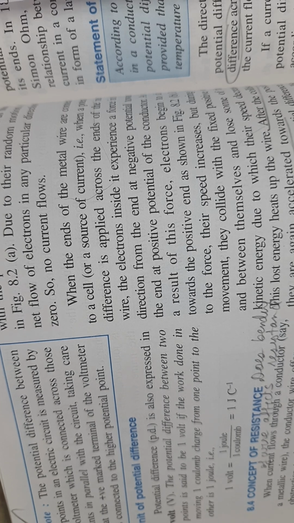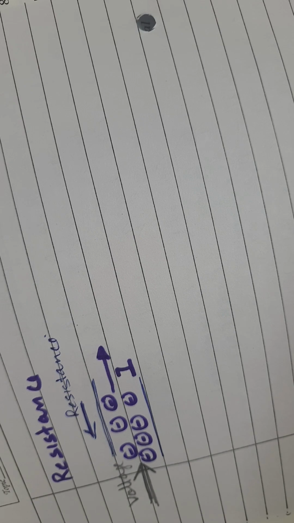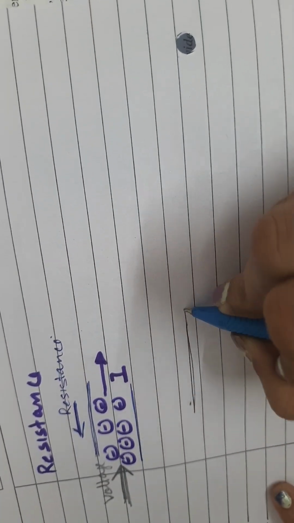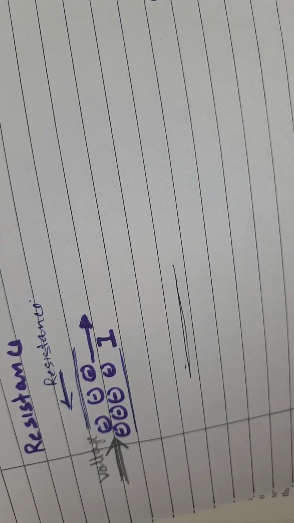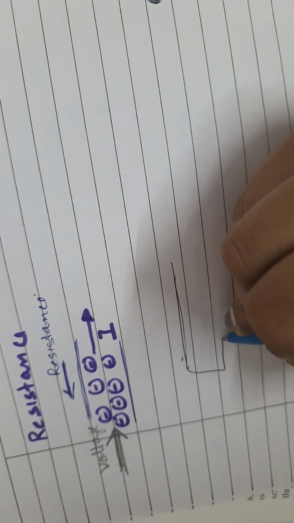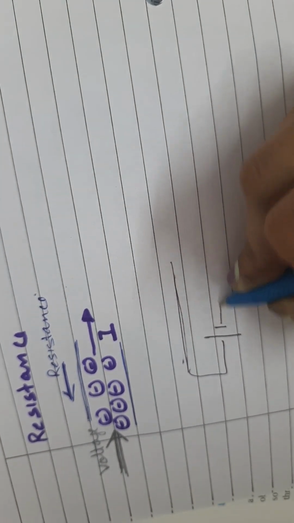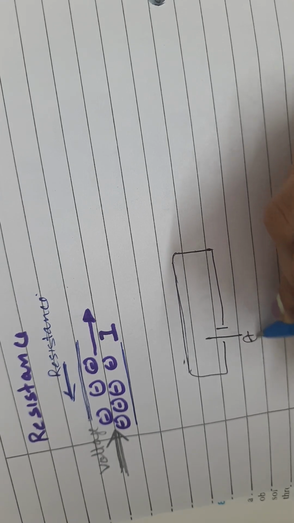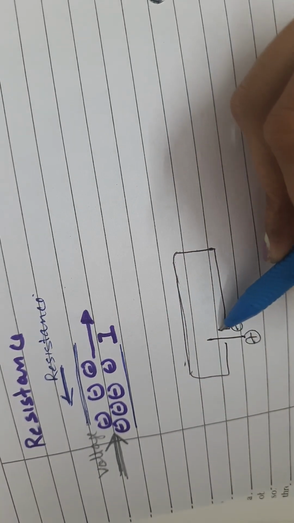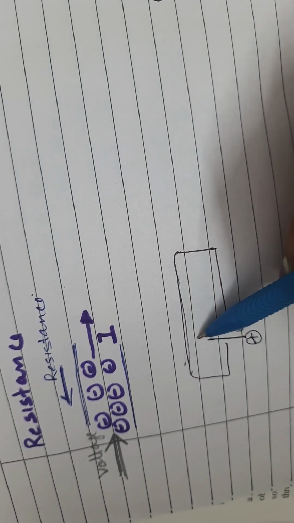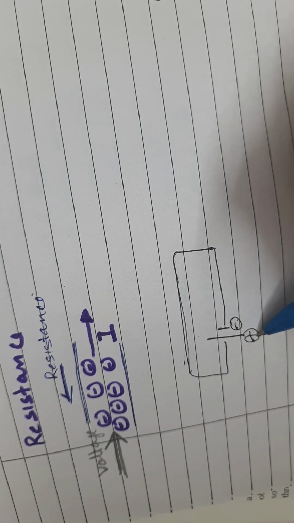Okay, now next, just now I told you one thing, that suppose I have a wire, and I want the current to flow in the wire, so I need to create a difference. So suppose I attach it to a cell, with a positive terminal and a negative terminal. The negative terminal has excess electrons, and the positive terminal has fewer electrons. Positive means deficiency of electrons.